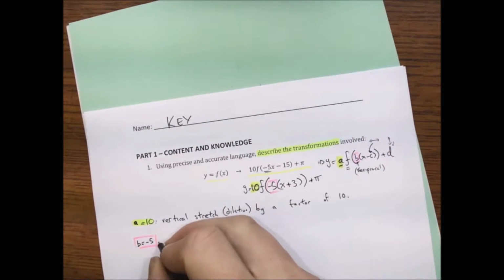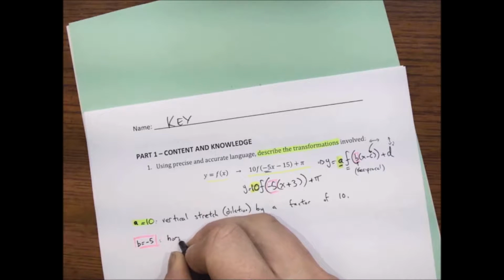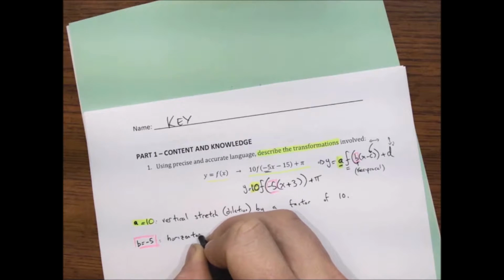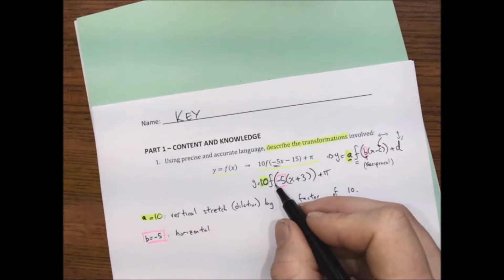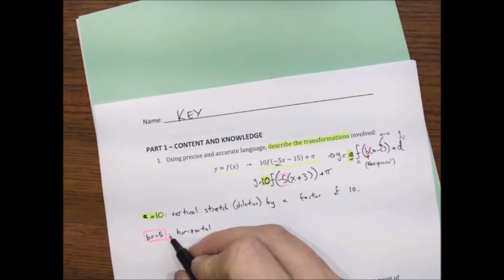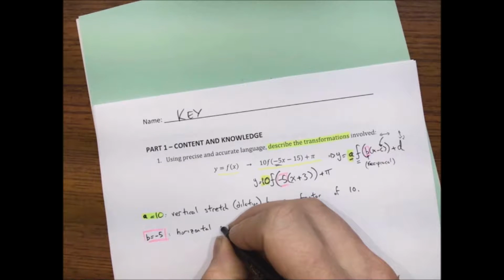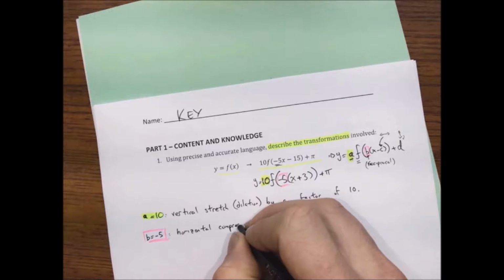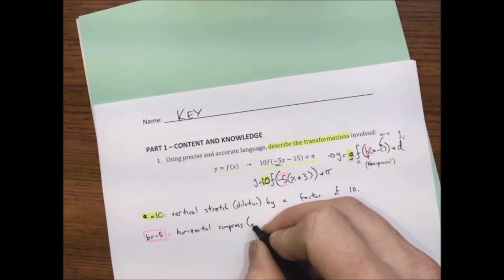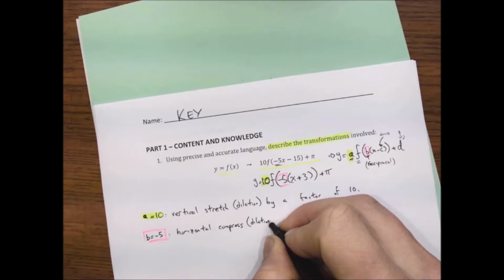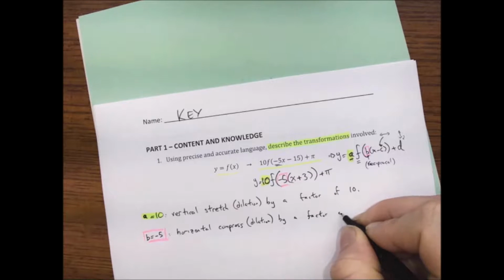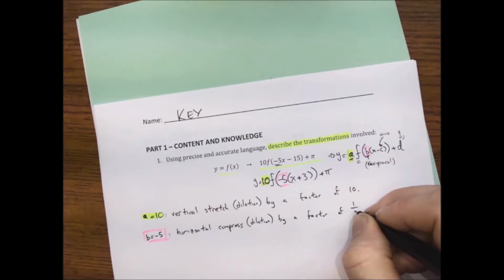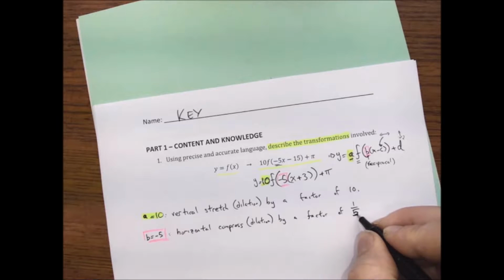All right, and that tells us that we have a horizontal, and we need to remember that this B value is always actually acting as its own reciprocal, so actually it's going to not expand but compress, which is also a dilation, by a factor of 1 over 5.